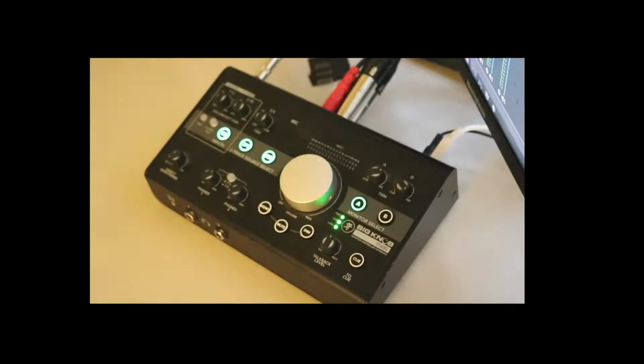Now that I've explained a little more about how to get everything set up, as in putting your DAW in a position where you can arm something and having all the controls set correctly, we're going to go over hardware mechanics and how to actually make it pick up.